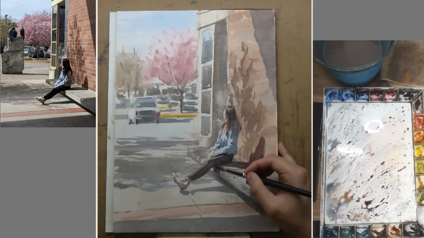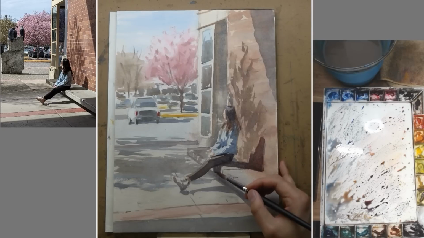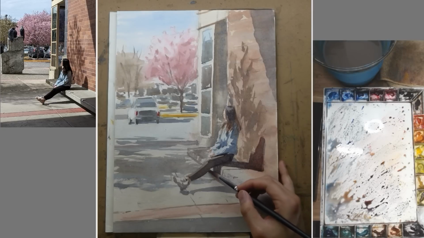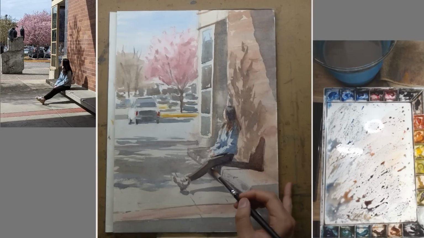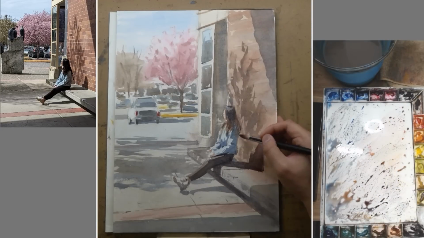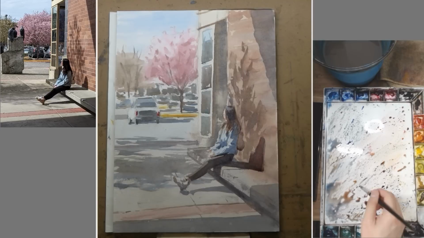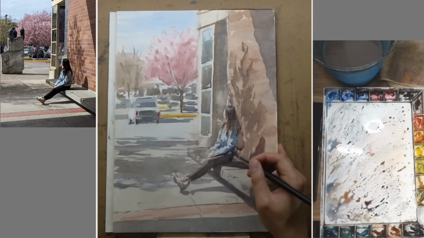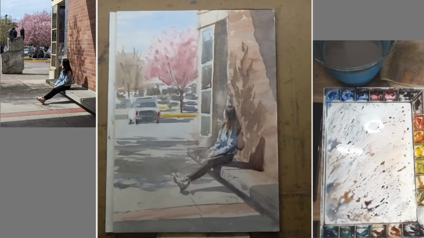So again, observation is very, very important. Really observe how the lighting works in real life so that you understand why certain things look a certain way in the photo. Instead of just trying to copy the photo, really understand what it is representing in real life.